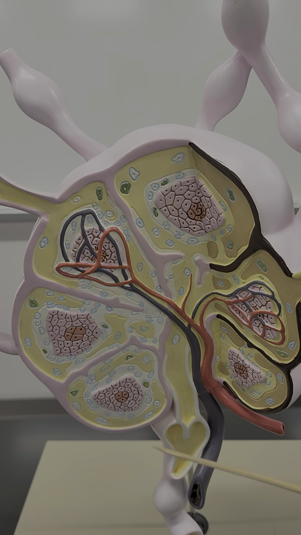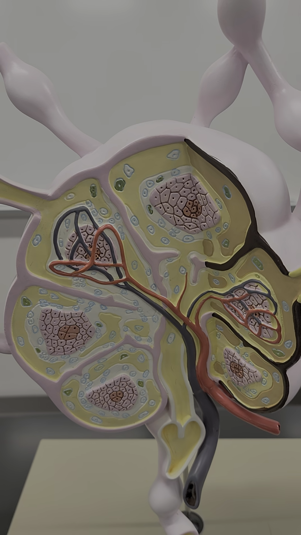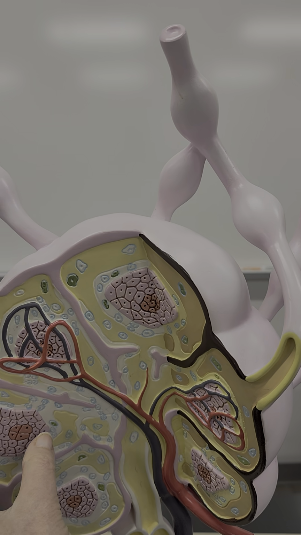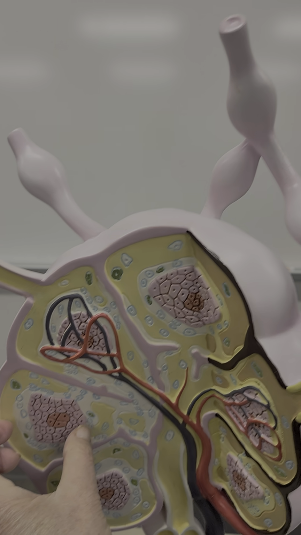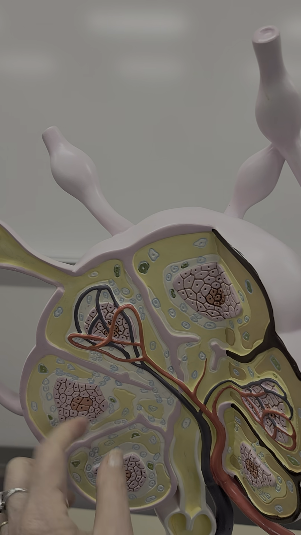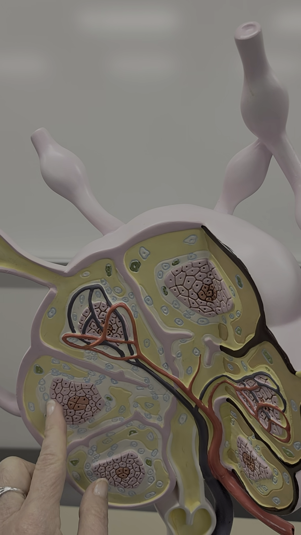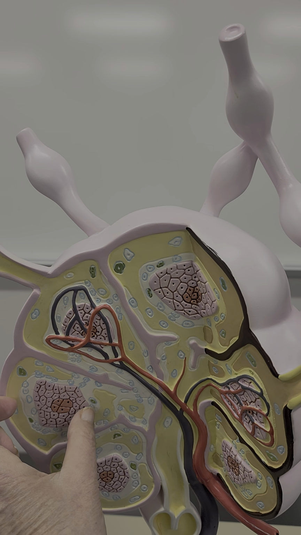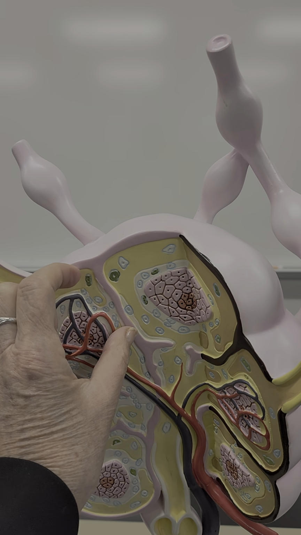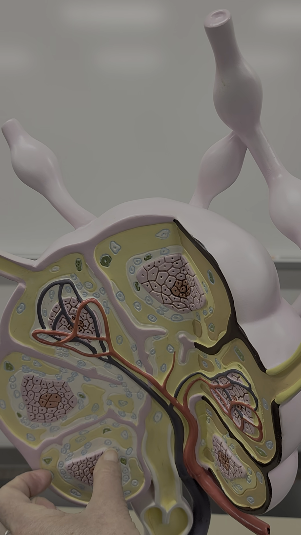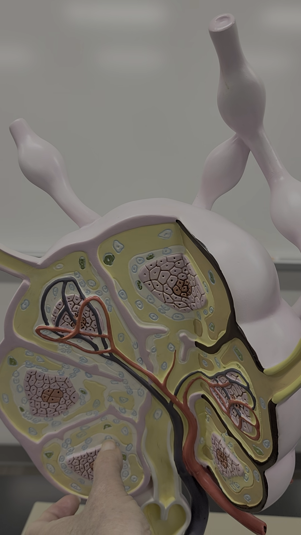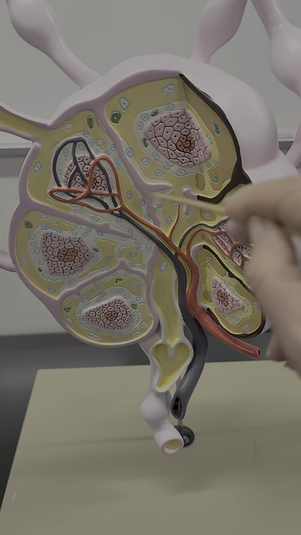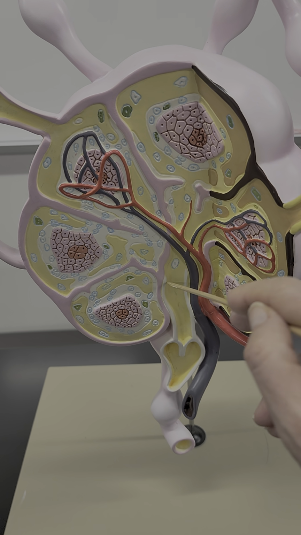The cortex of the lymph node extends from the subcapsular space to the inner portion of the lymph follicle. So this area is considered the cortex. Deep to the cortex is the medullary region of the lymph node.